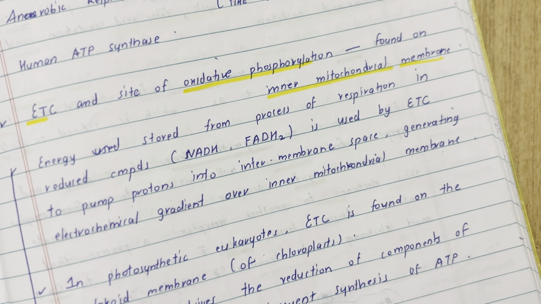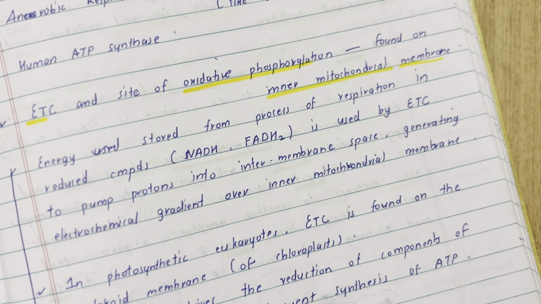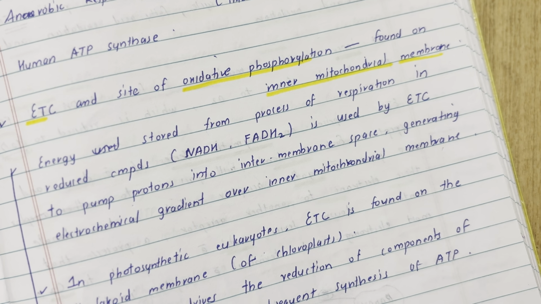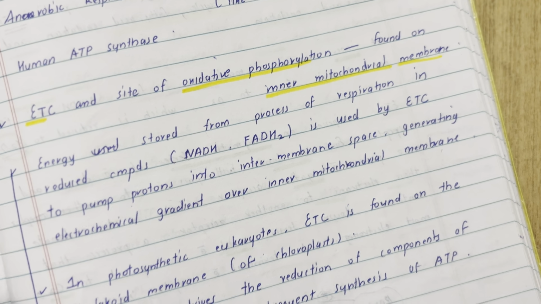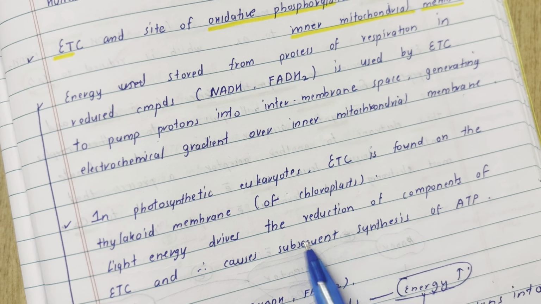And in photosynthetic eukaryotes, this electron transport chain is found in the thylakoid membrane of the chloroplast. Then light energy drives this reduction.